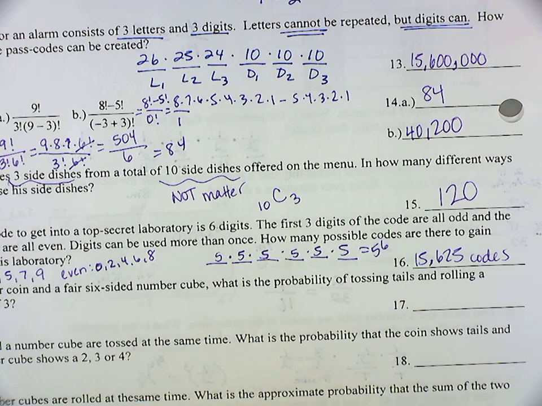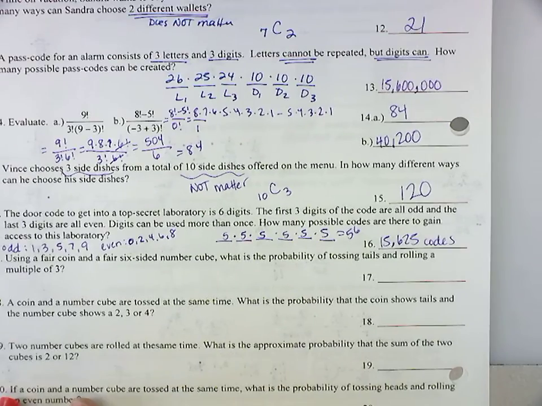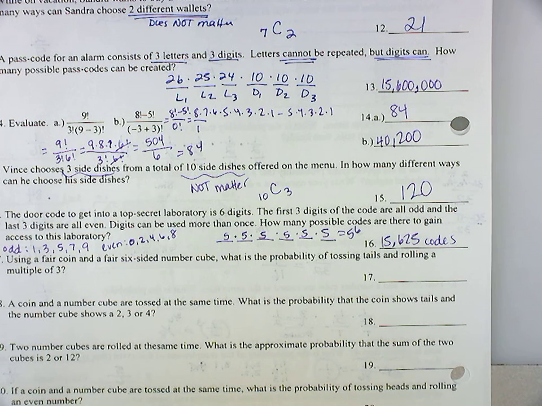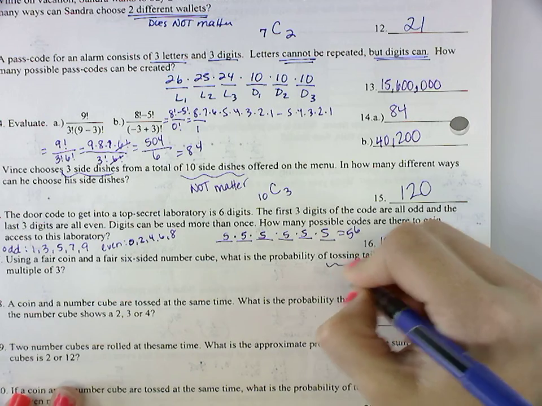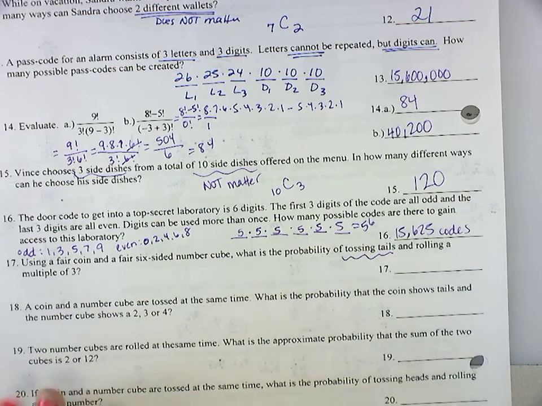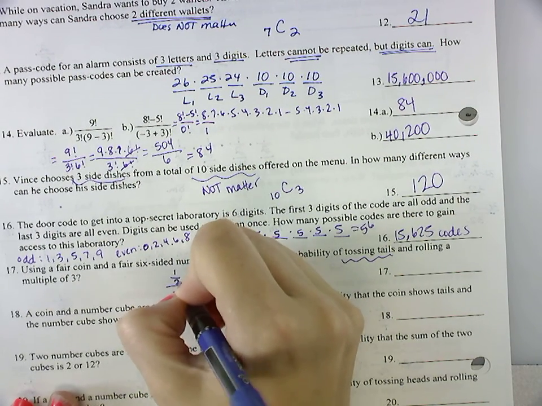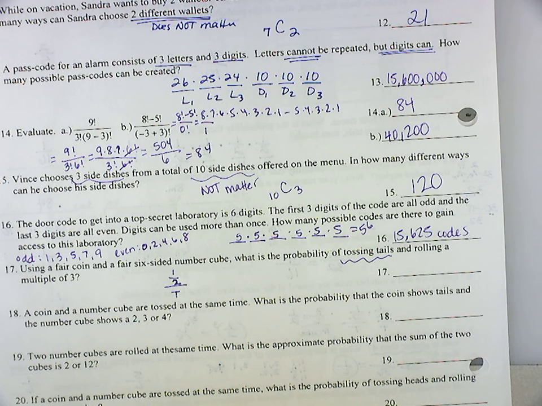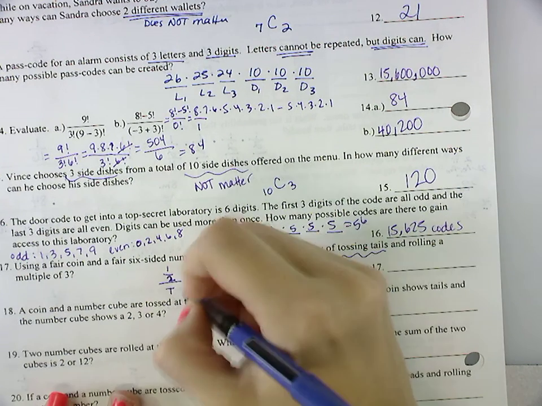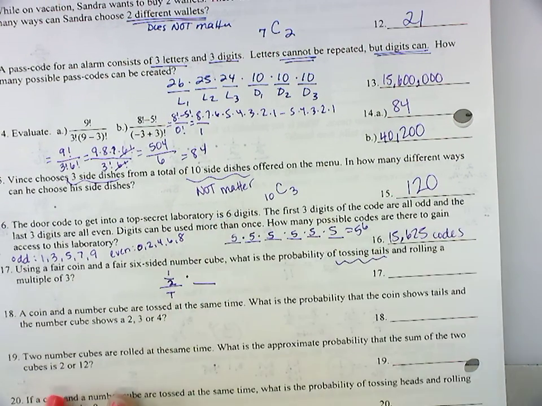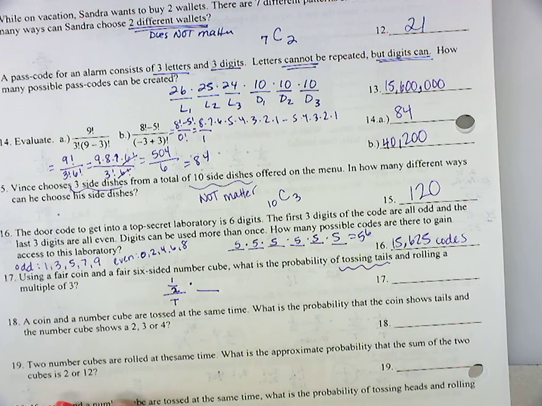All right, for 17, using a fair coin and a fair 6-sided number cube. So fair just means they're all equal. What is the probability of tossing tails and rolling a multiple of 3? Okay, so if it's tossing tails, you have to ask yourself, what's the probability of that? So the probability of tossing tails would be 1 out of 2, okay, or 1/2. Then we're going to multiply that by the probability for rolling a multiple of 3.